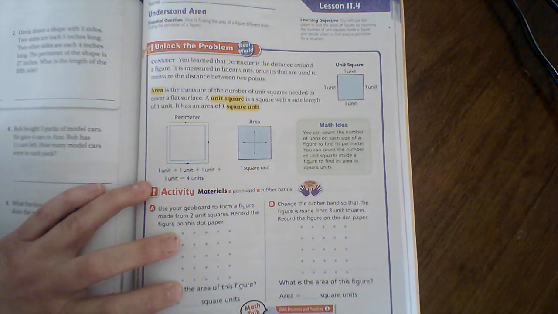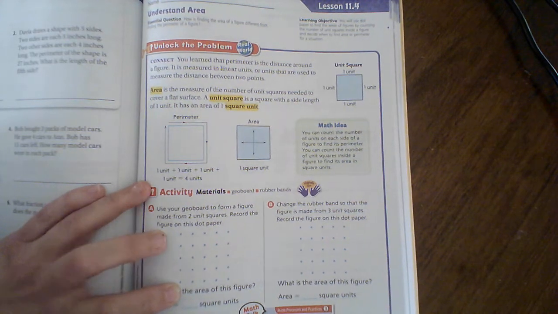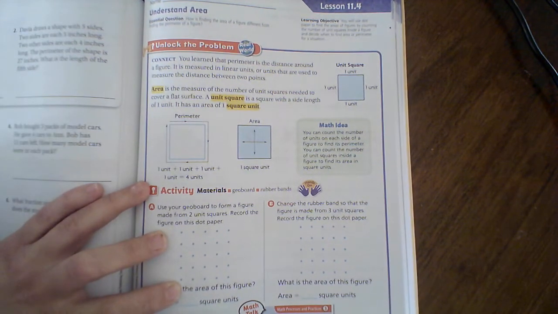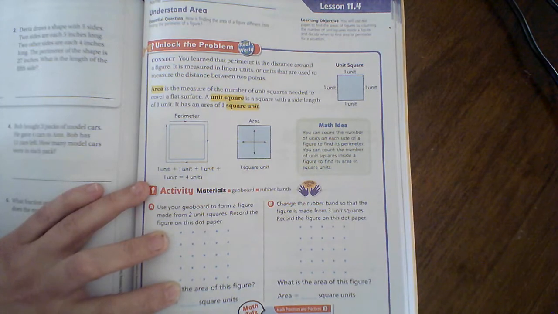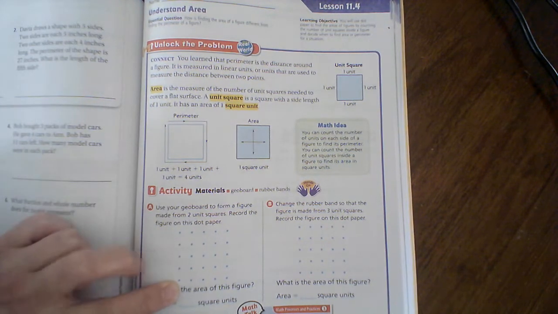Learning objective: You will use dot paper to find the areas of figures by counting the number of unit squares inside a figure and decide when to find area or perimeter of a situation. Okay. Now you're like, what? We're just going to count the squares, and I'll show you in just a minute.